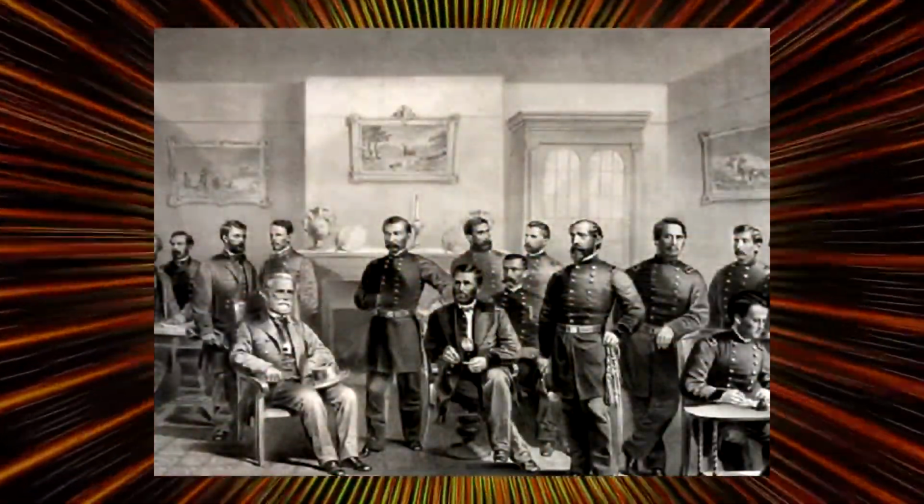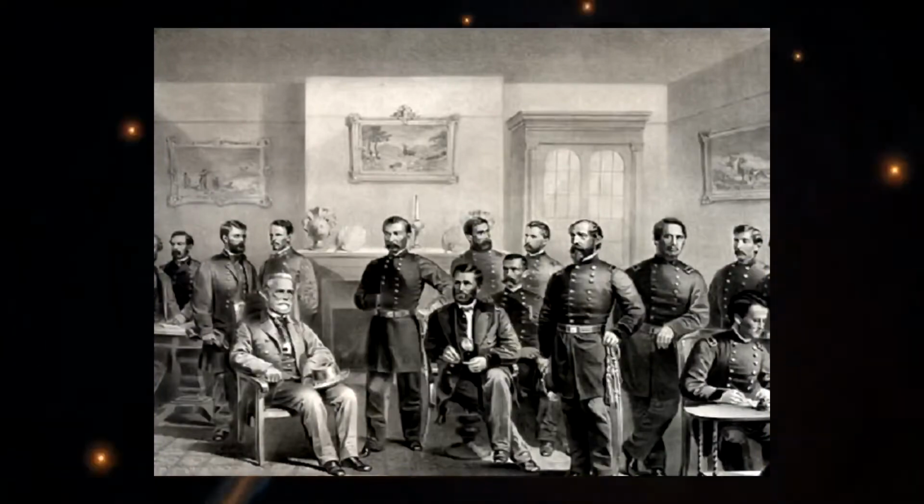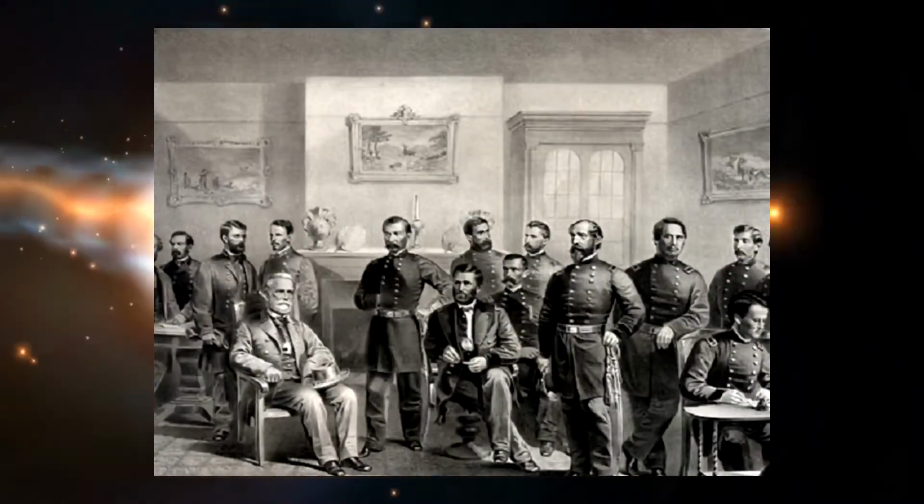After this, Lee's forces had to leave Richmond on the night between April 2nd and 3rd. The whole of the next week went in Grant and Meade pursuing Lee and his Confederate forces along the banks of the river Appomattox. When the Confederates exhausted all their escaping possibilities, they had to surrender. Lee surrendered to Grant at the Appomattox Courthouse on the 9th of April, 1865.